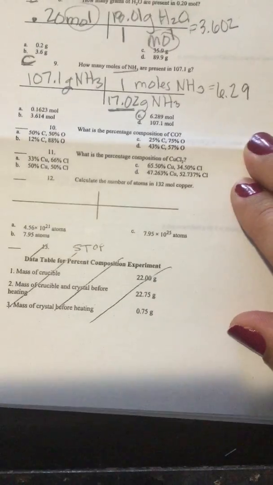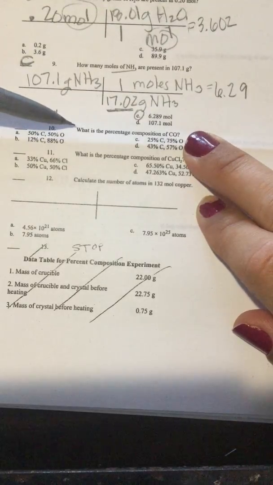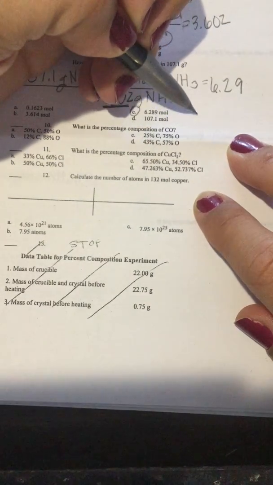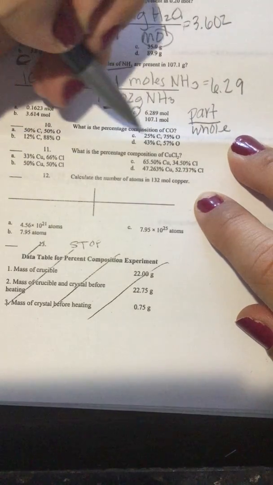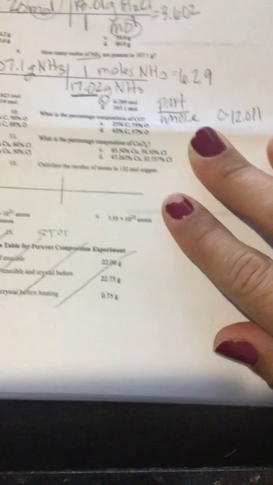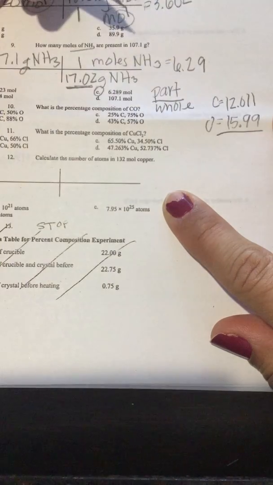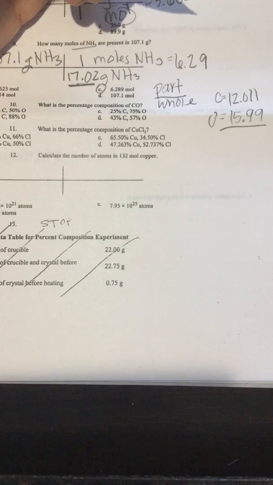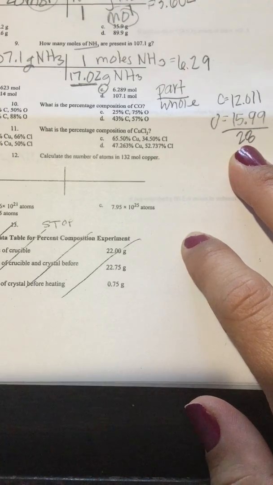Let's look at number 10. Okay, number 10 says, what's the percent composition of CO? So that's really carbon monoxide. Okay, so you need to find the total mass. The formula for this is part divided by whole. So the total mass of CO, and then when you add those together, 28. So that's always going to be your denominator because you're going to do it for each individual part.